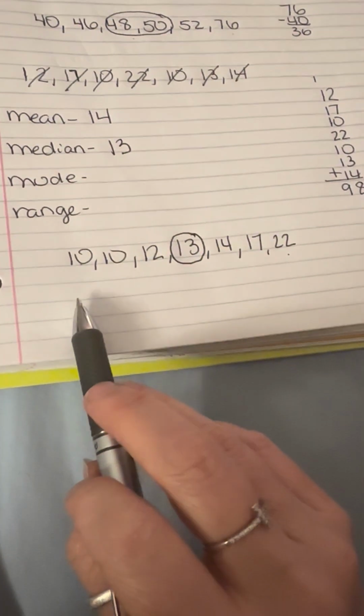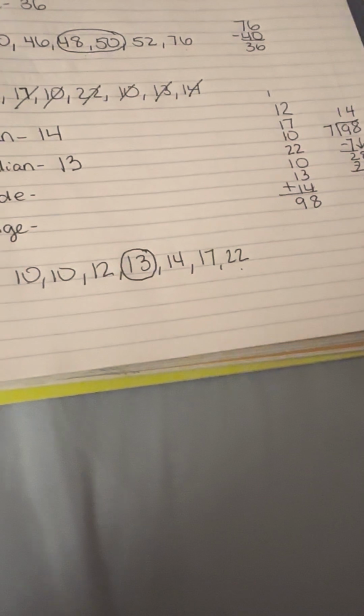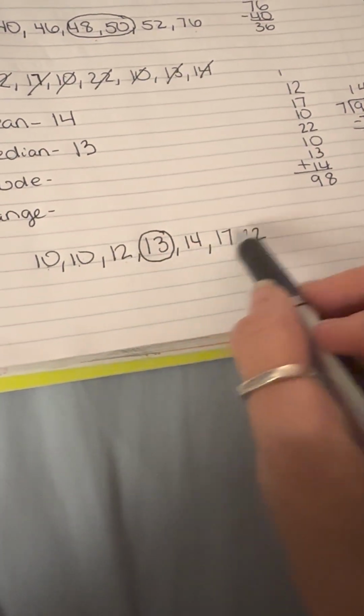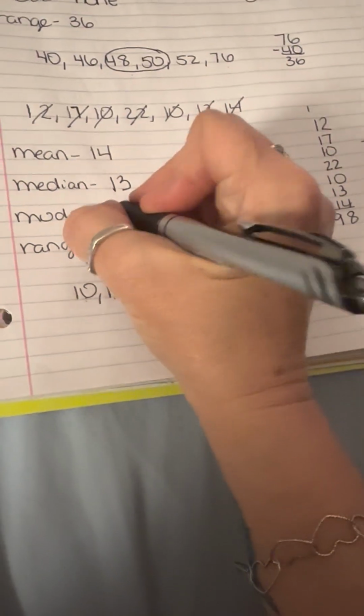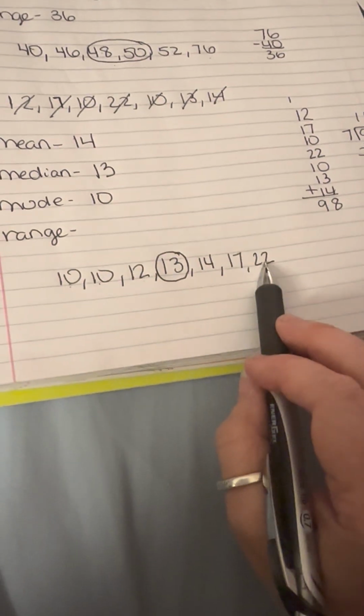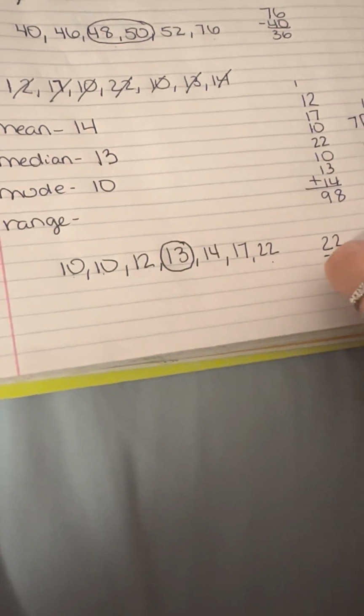My mode is going to be the number that occurs most often. If I look back at my definitions, in this case, my mode would be 10. Every other number occurs once, but 10 occurs twice. And then my range, my greatest value minus my smallest value. So 22 minus 10 is 12.